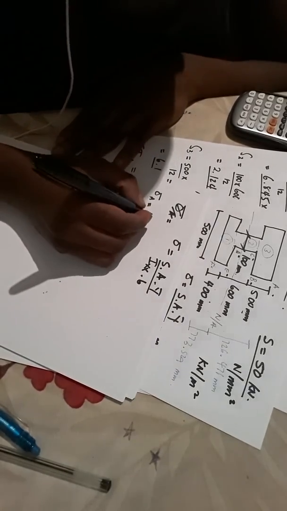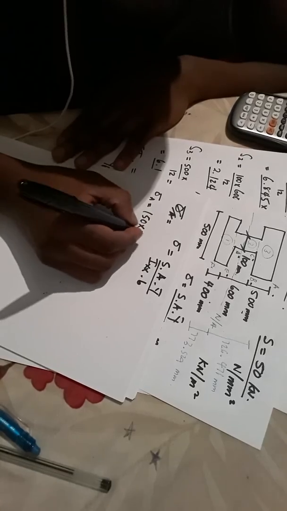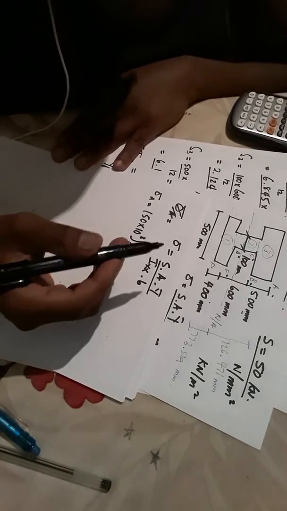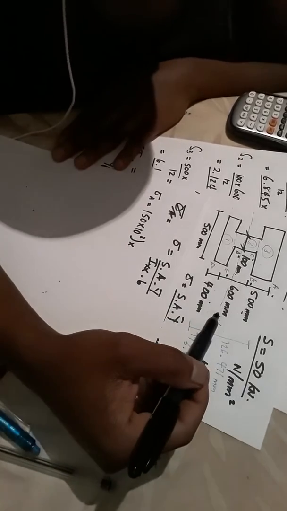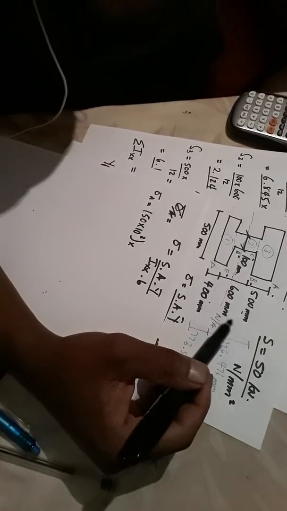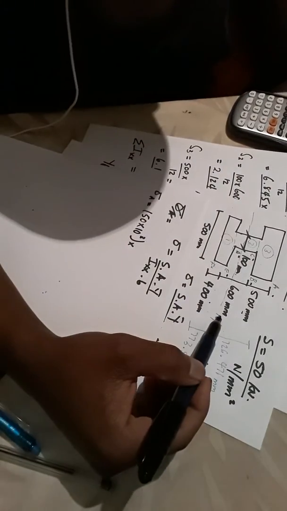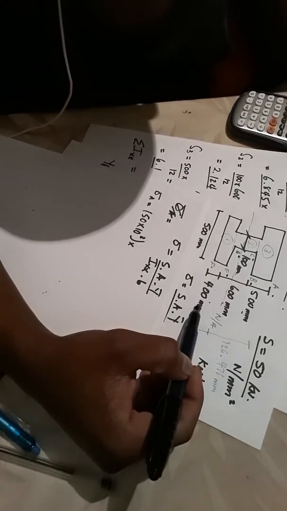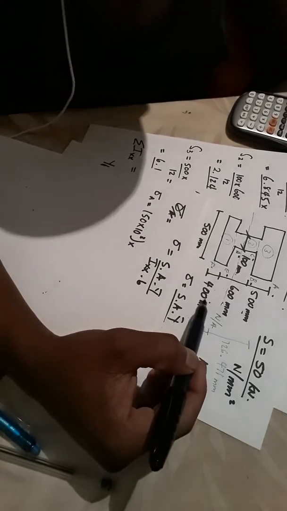So we'll have 50 times 10 to the power of 3 times area. So we said area is the area below or above point in question. So it is the area above point in question if we are still above the neutral axis. Once we are below the neutral axis, we will be looking at the area below point in question. So since A is above the neutral axis, it will be the area above point in question.